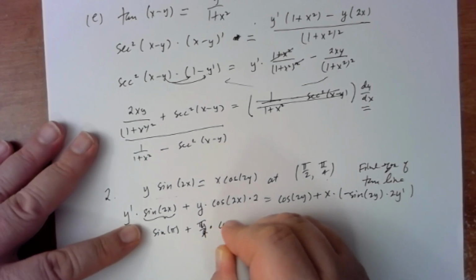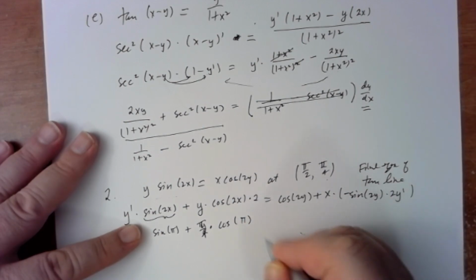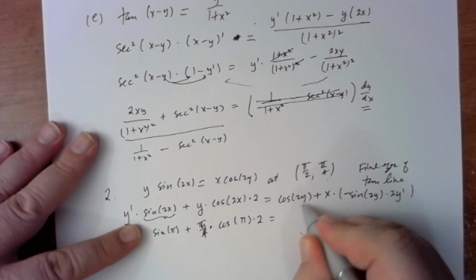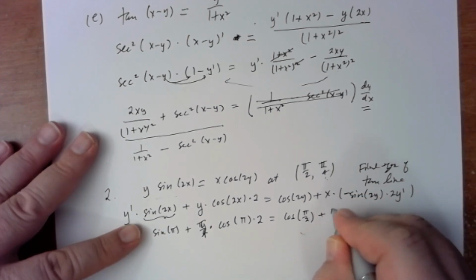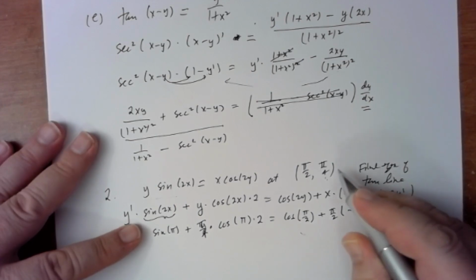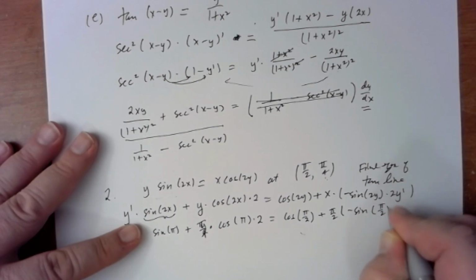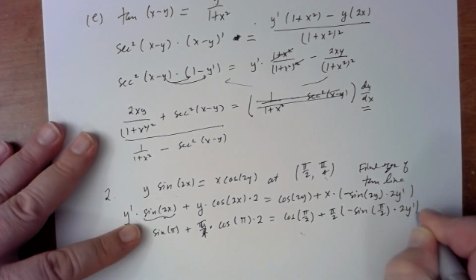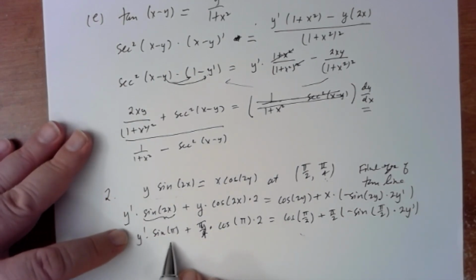Pi over 4 times cosine of 2 times pi over 2, which is cosine of pi, is equal to cosine of 2 times pi over 4, which is going to be pi over 2, plus x is pi over 2, minus the sine of 2 times pi over 4. 2 times pi over 4 will be pi over 2, times 2y prime. Good.